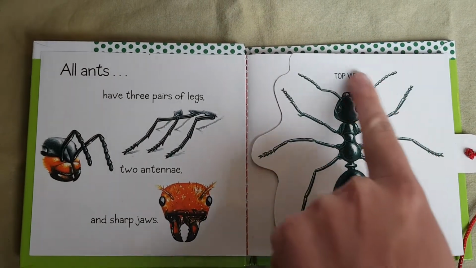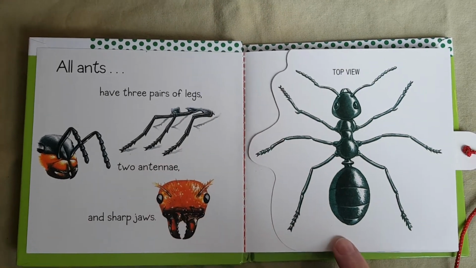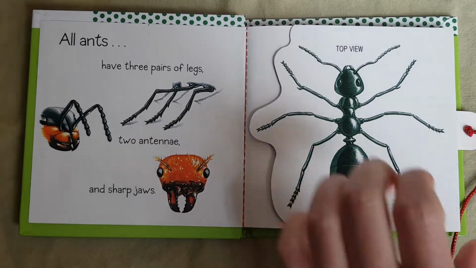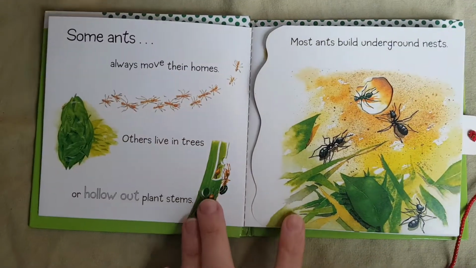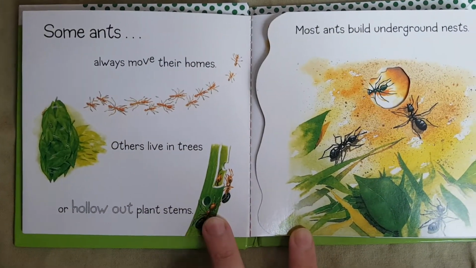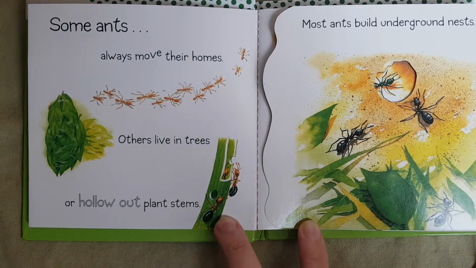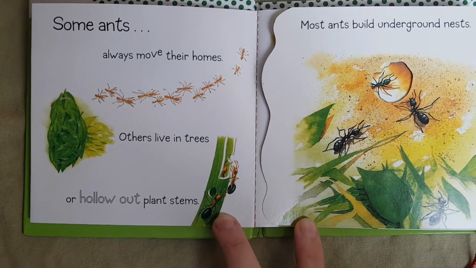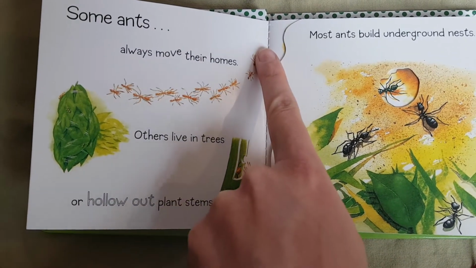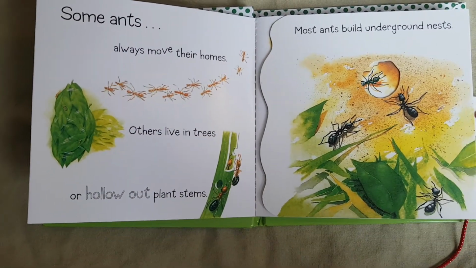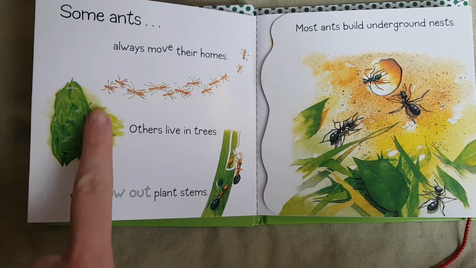This is what an ant looks like from the top. Some ants always move their homes. There's many red ants moving. Other ants live in trees.